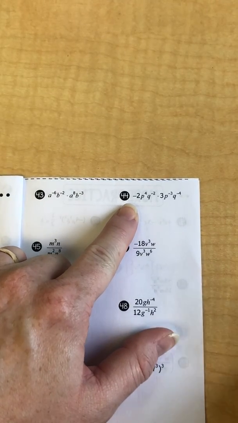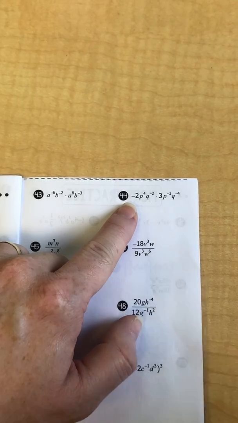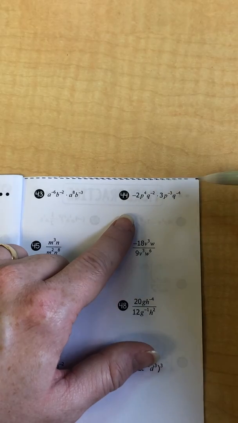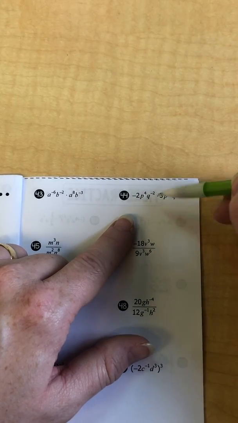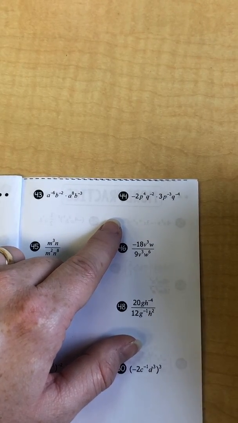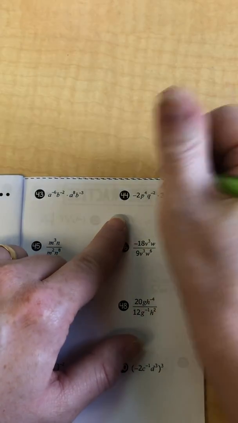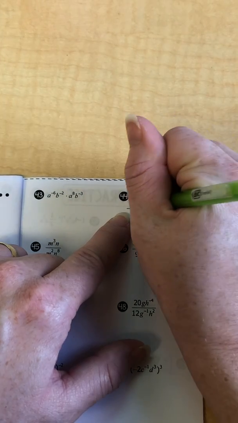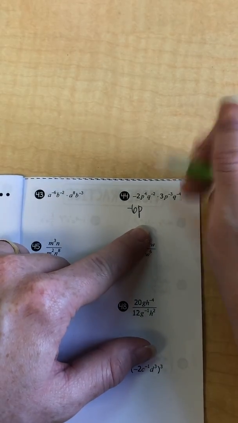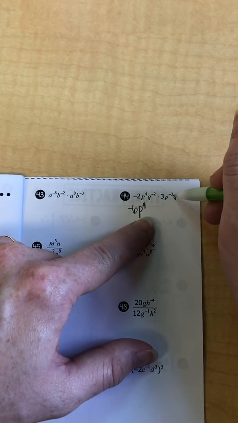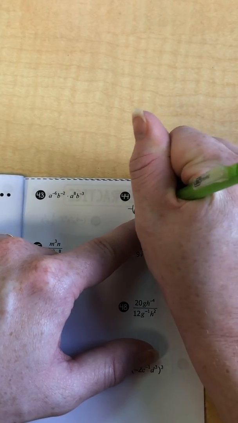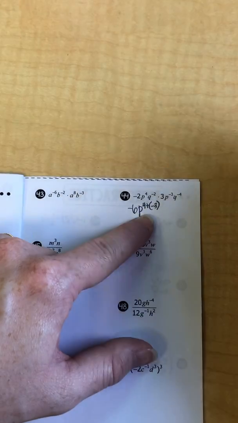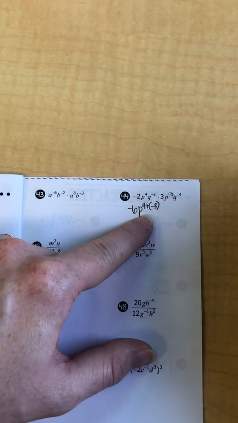Number 44, right here, I've got numbers being multiplied together, and I've got variables that I will put together, and then I see some negative exponents, so I may have to move them around in the end, okay? To start out with, negative 2 times 3 is negative 6. And then I'm going to put the p's together. I have p to the fourth, and to it I'm going to add a negative 3. That looks funny, but I'm still adding my exponents.